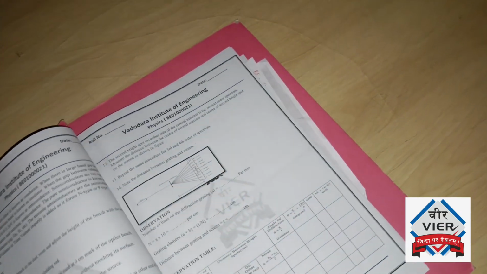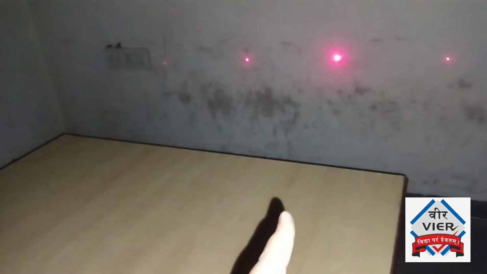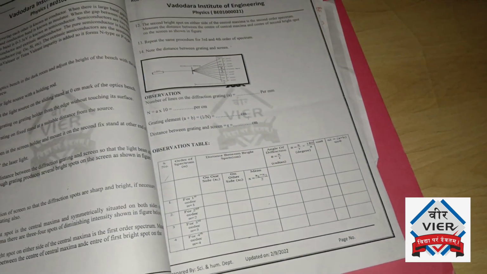So our observation is that the number of lines on the grating is given as 300 per mm, and the distance between grating and the screen. So we have to measure the distance between this to this screen in centimeter. Then this is the observation table.